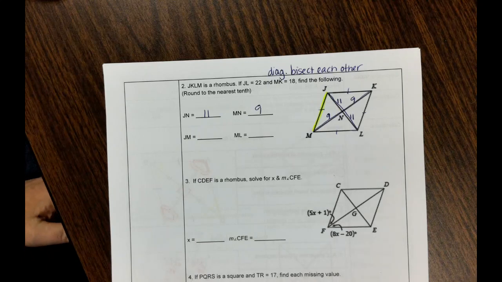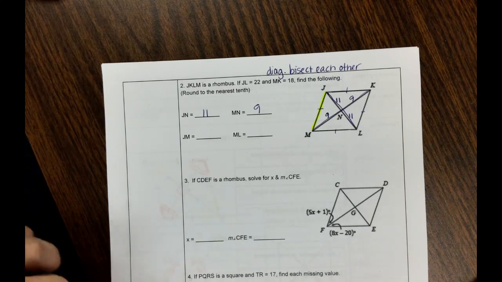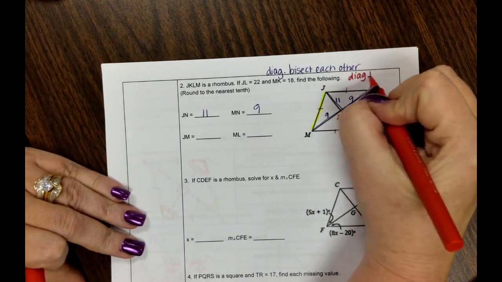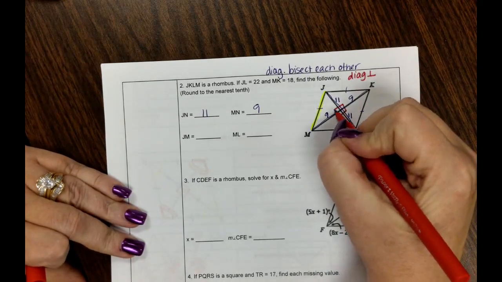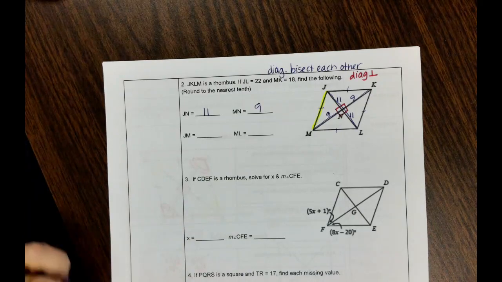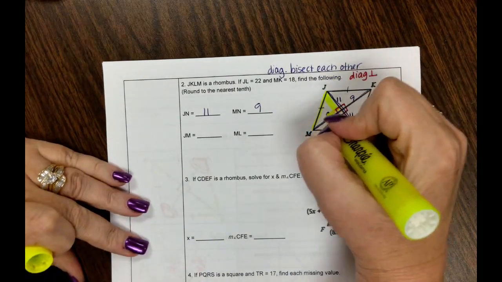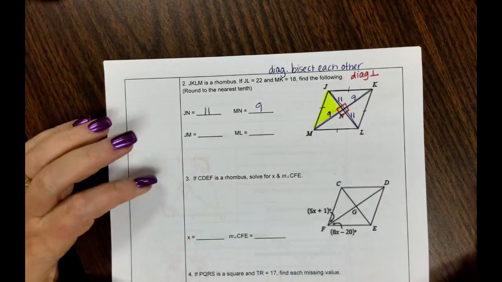So I need to find that piece right there. So I have to think, okay, how can I find that? How can I find the sides? Well, here's something that's important: don't forget the diagonals are perpendicular. When all four sides are congruent, the four angles are right angles. They're perpendicular. Now the reason why that's helpful is notice that right here it creates this nice little right triangle, one of our favorite tools to use.